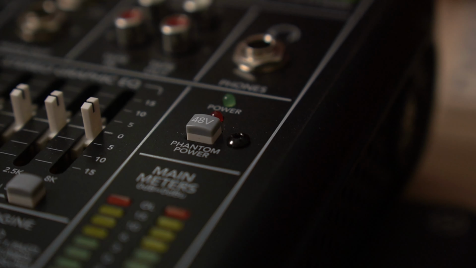But keep in mind that with any condenser microphone, you will need to use an interface or a mixer that supplies phantom power. So that startup cost for the condenser microphone might be a bit higher than a dynamic microphone.